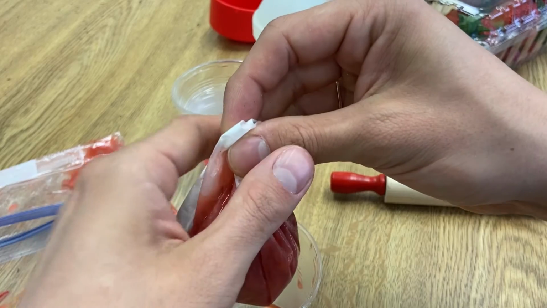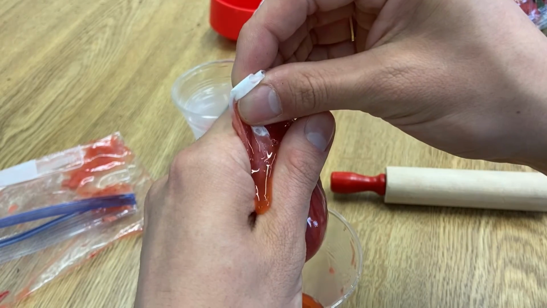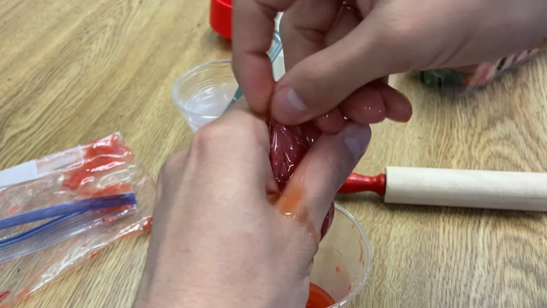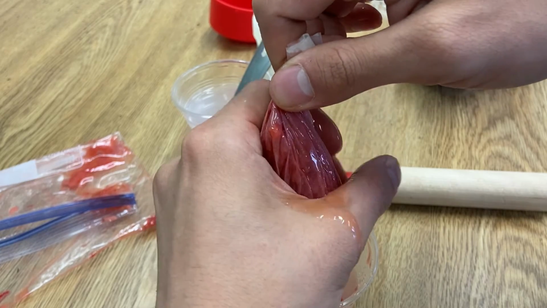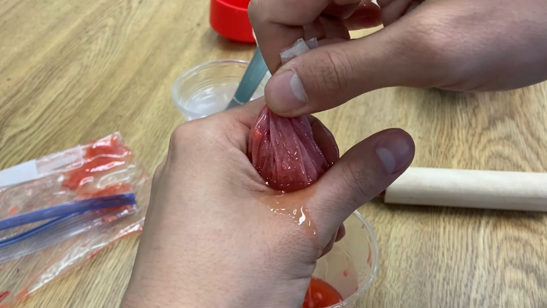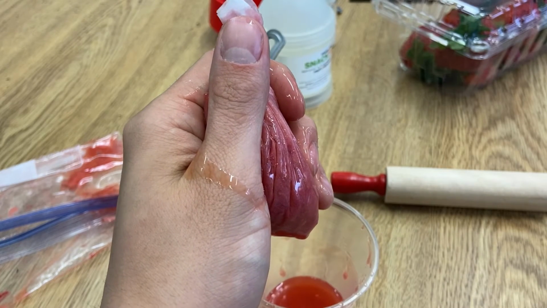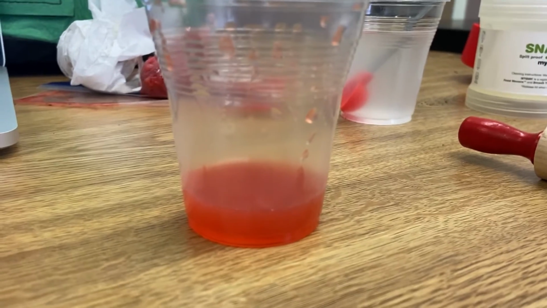Tie this at the top so we can squeeze out just like this. Y'all see all that coming out? Perfect. Does get a little messy. But after a few minutes, we should be good to go. And here's our final product.